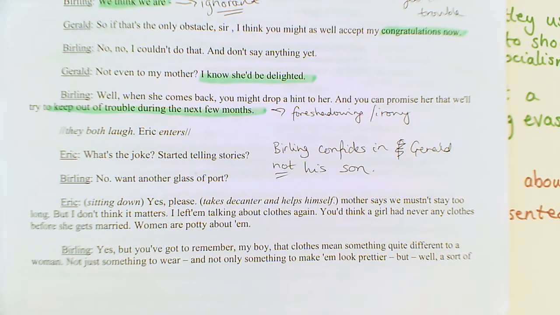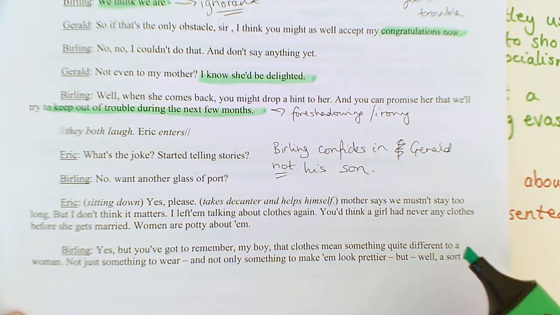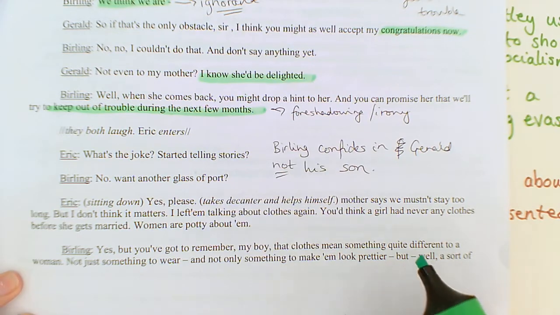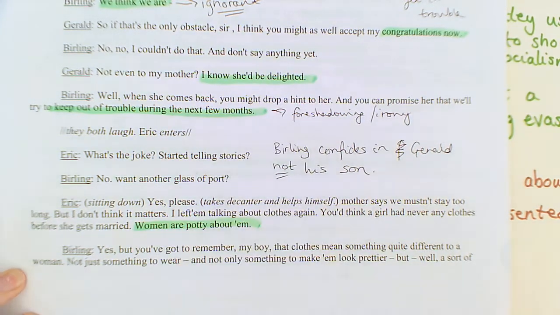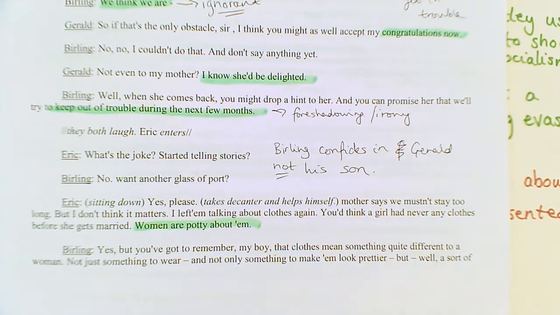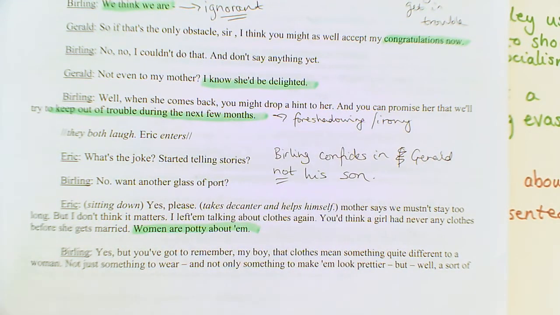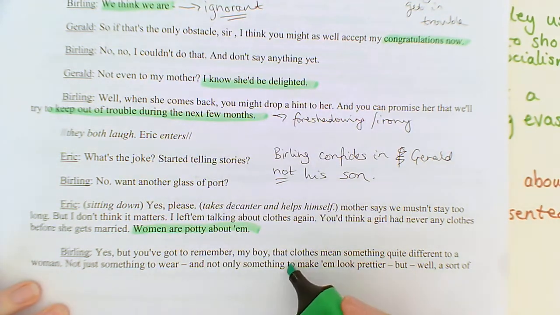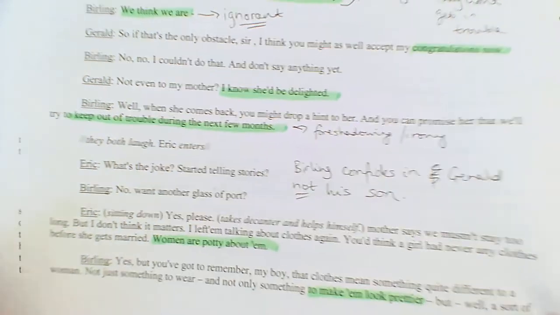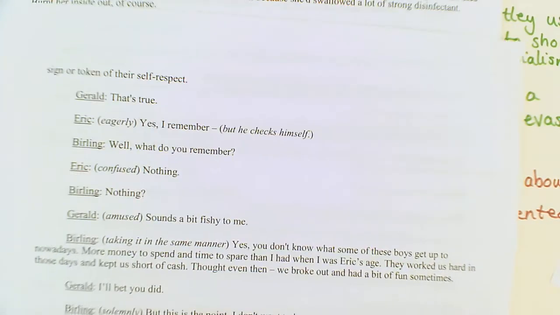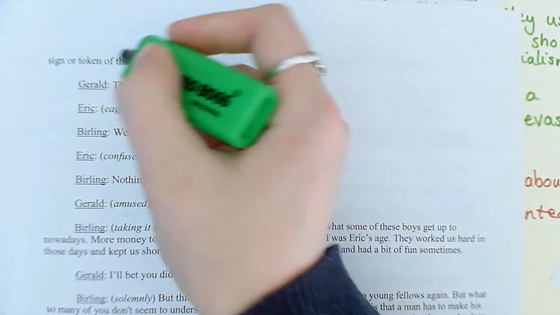Eric sits down. Yes, please. Takes the decanter and helps himself. Mother says we mustn't stay too long, but I don't think it matters. I left them talking about clothes again. You'd think a girl never had any clothes before she gets married. Women are potty about them. Now we've got some nice casual sexism here. Birling says, yes, but you've got to remember, my boy, that clothes mean something quite different to a woman. Not just something to wear and not just something to make them look prettier, because that's all girls should care about. But, well, a sort of sign or token of their self-respect.